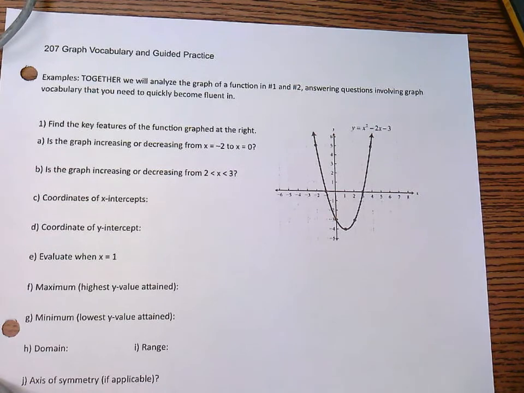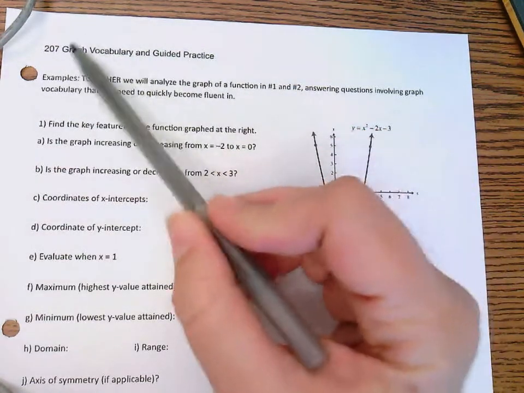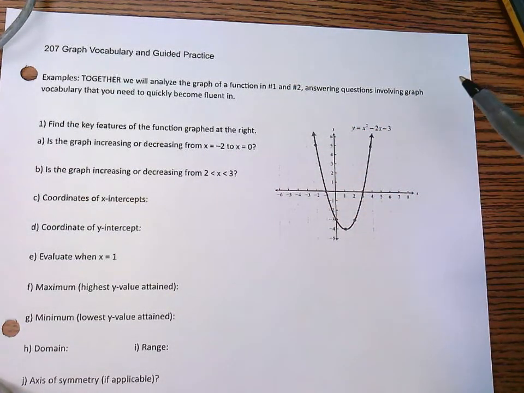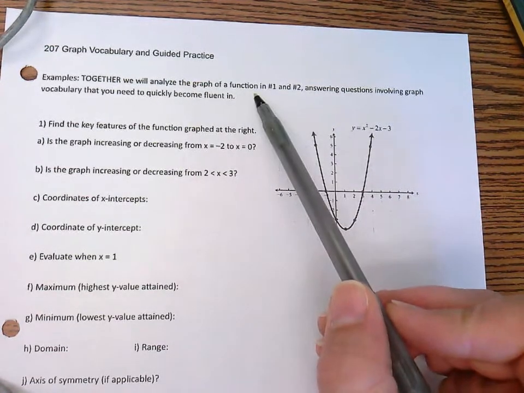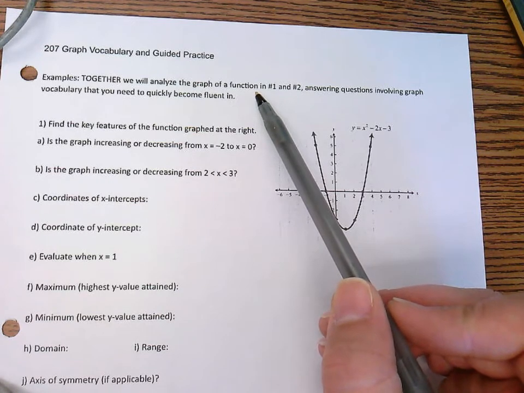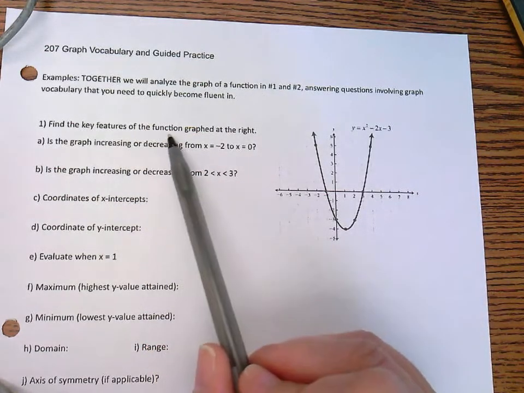All right, so we're going to look at 207 graph vocabulary and guided practice. Some of these terms we've been using right along, so just reinforcing some of these terms. So together we're going to analyze the graphs on function 1 and 2, and then you are going to analyze the back page 3 and 4. So find the key features on the function graphed at the right.